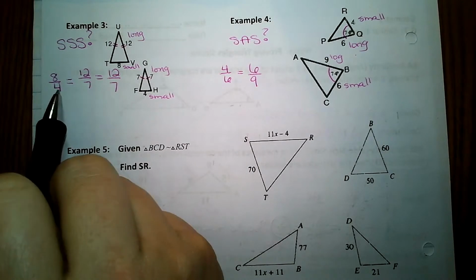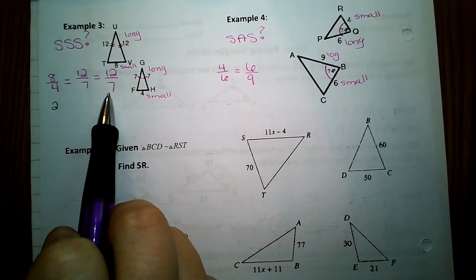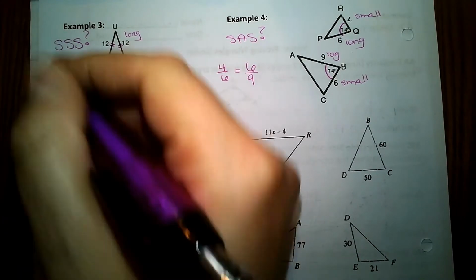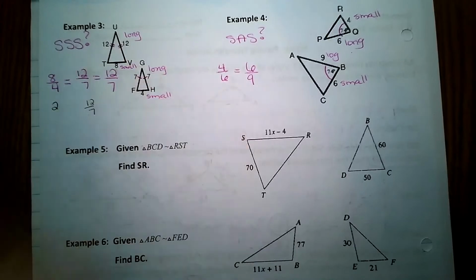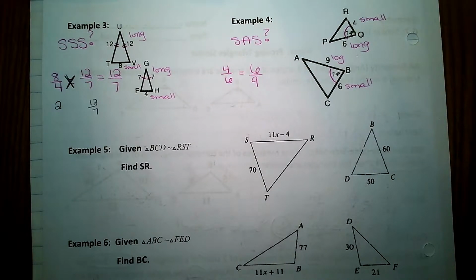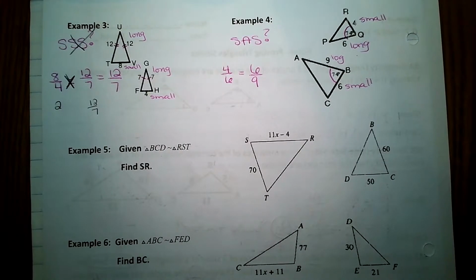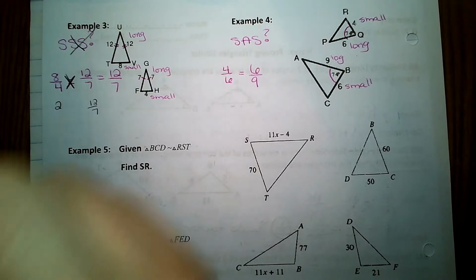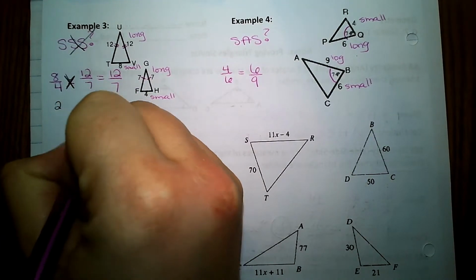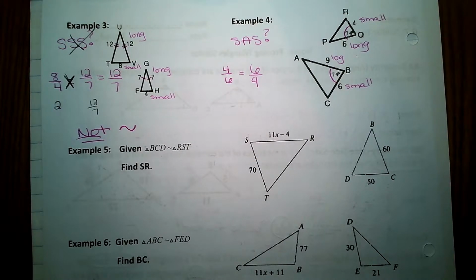If we try to reduce 8 over 4, we're going to get 2. If we try to reduce 12 over 7, we are not going to get 2. It reduces to 12 over 7. So that means all 3 sides are not in proportion with each other. So if all 3 sides are not proportional, then it is not the SSS postulate, which means these two triangles are not similar. Not similar.